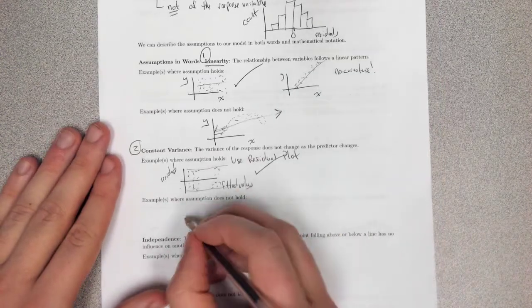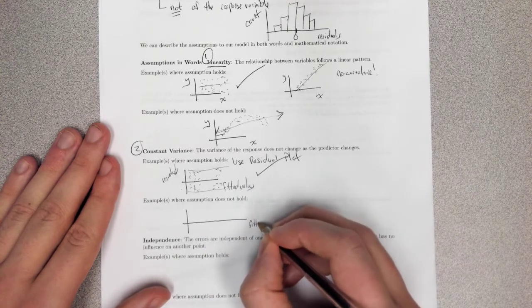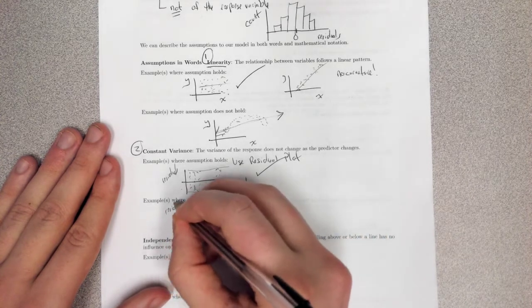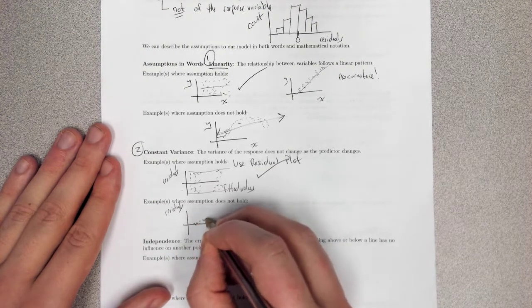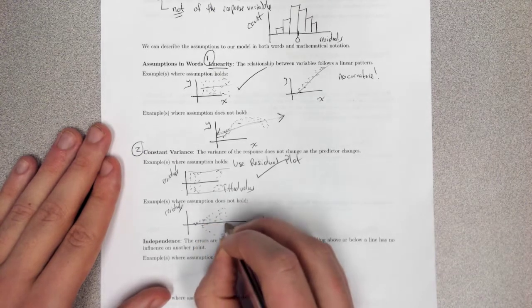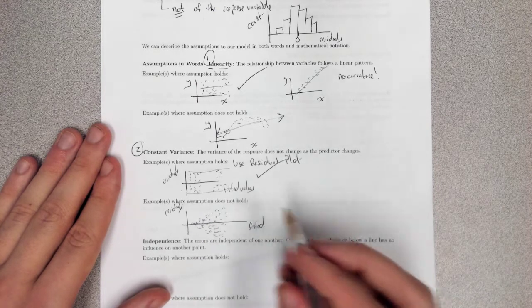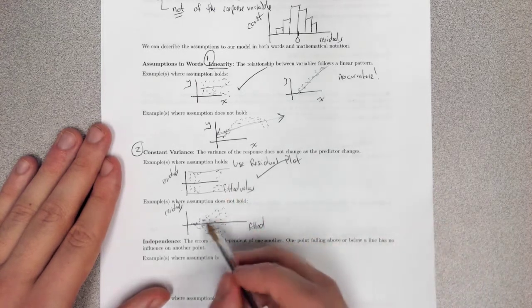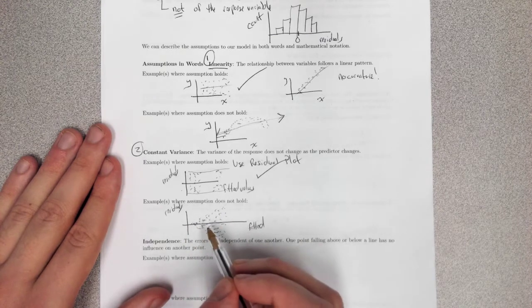An example where this doesn't hold, we'll draw the most common one. Is something where you'll see that the variance changes as you go from left to right on your residual plot.